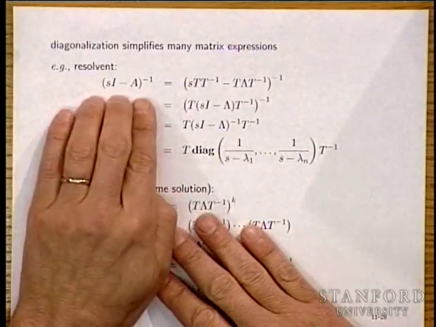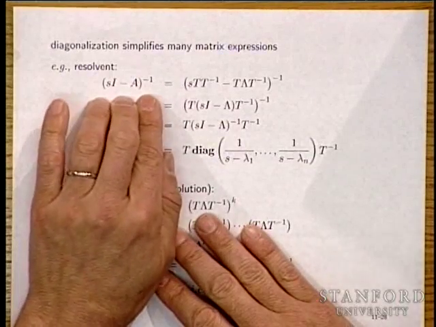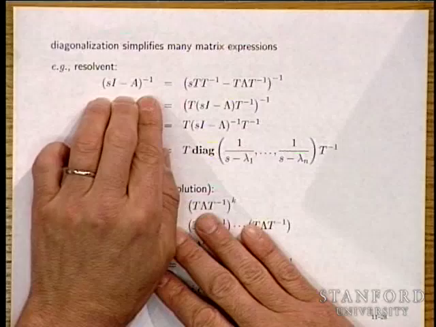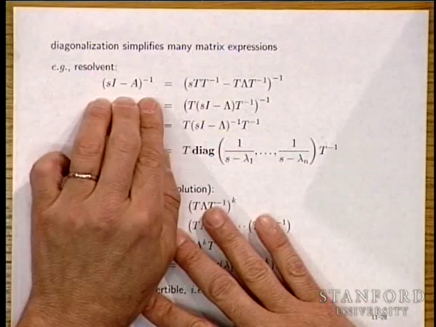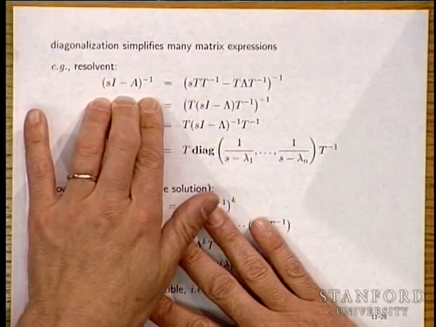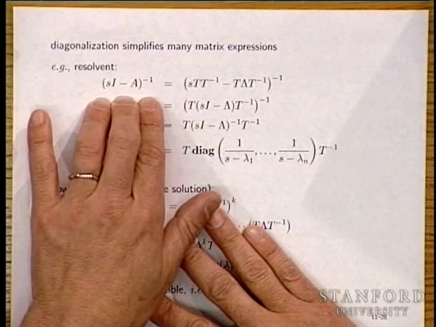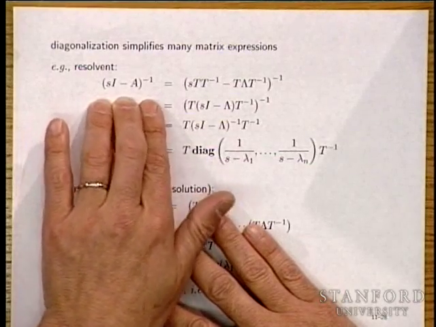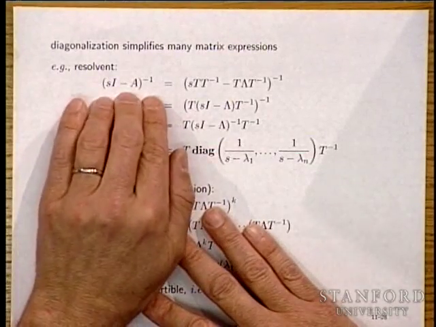Let's see why. It's going to simplify a lot of things. If you have (sI minus A) inverse, that's the resolvent. If A is 2x2, no problem, you can work out what this is. If A is 3x3, this is already not a pretty picture. You don't want to see the expression for (sI minus A) inverse. Trust me. You can compute it easily for some particular A, but that's another story.